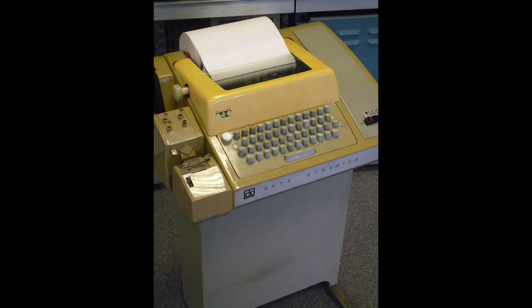Input and output could be by punch card, but later on it could also be by teletype. And by teletype, I mean a physical teletype with a roll of paper and a keyboard, and you could enter information into the computer by pushing buttons on the keyboard, which would print out on the paper, and then when you got output from the computer, it also came out on the roll of paper. And I programmed in a language called BASIC on a teletype very similar to this.